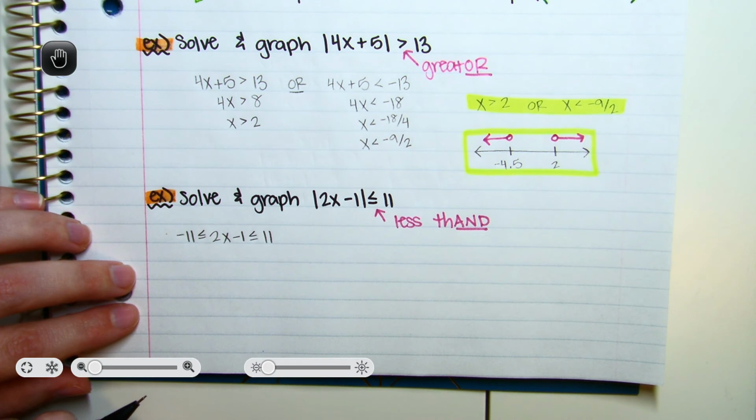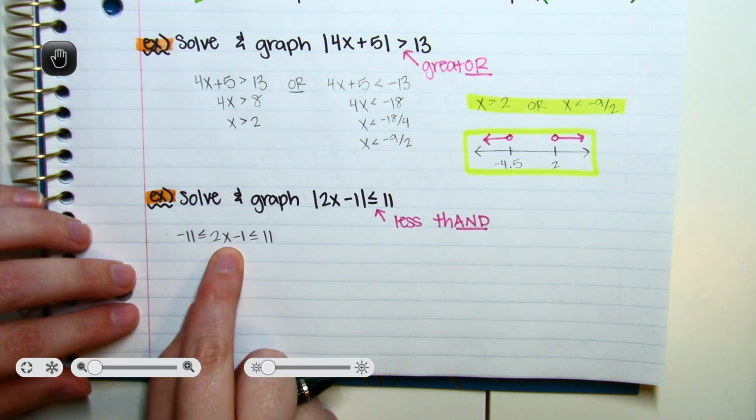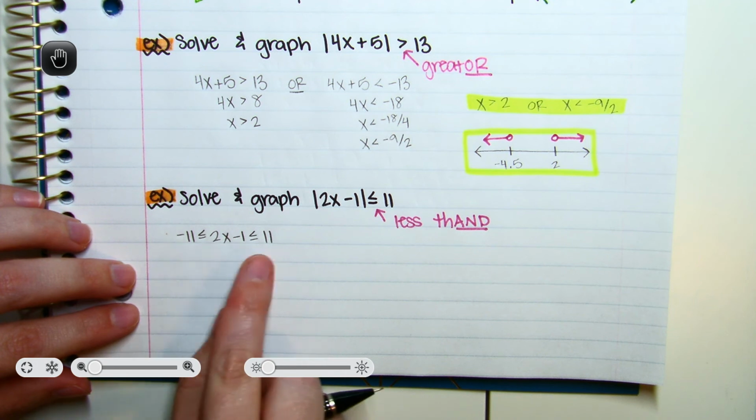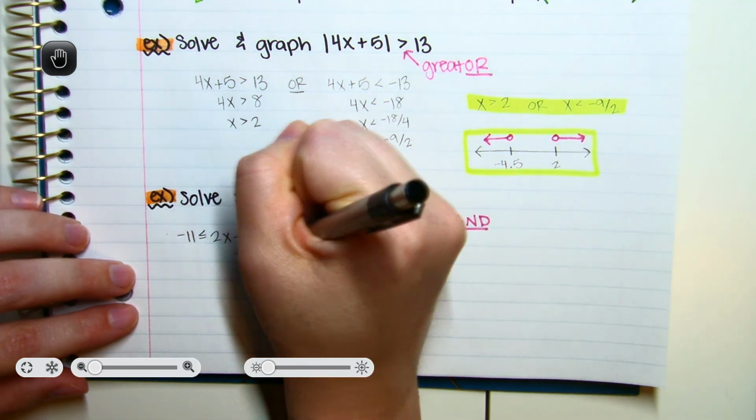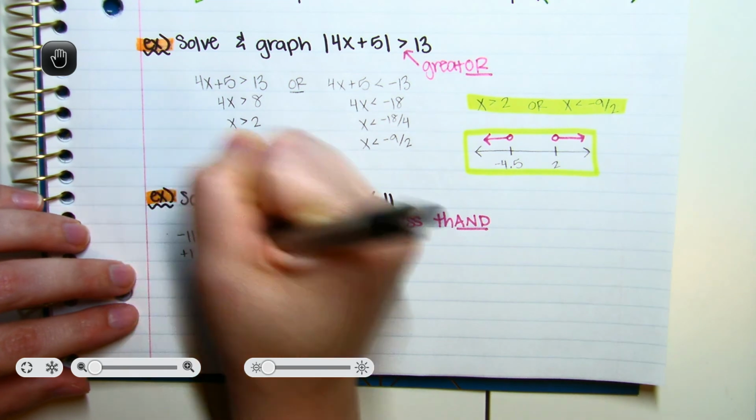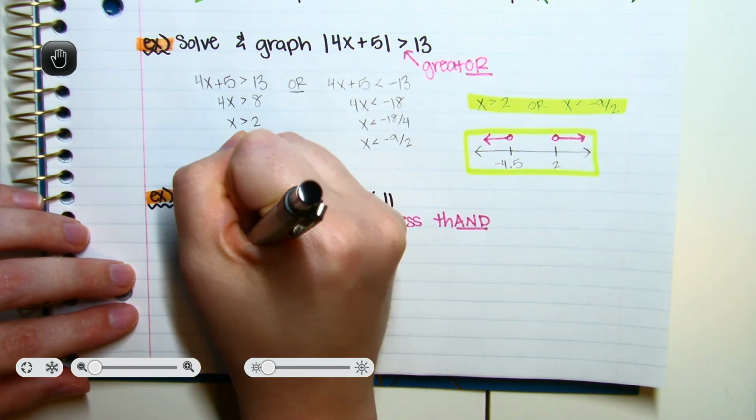All right, now remember, for solving these compound inequalities, anything you do to the middle, you have to do to the left side and the right side. Keep it balanced. So I'm going to add 1 to the left, right, and middle.